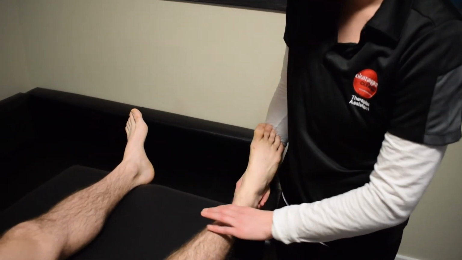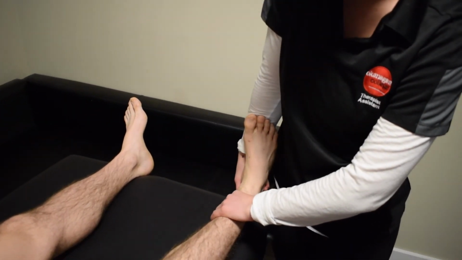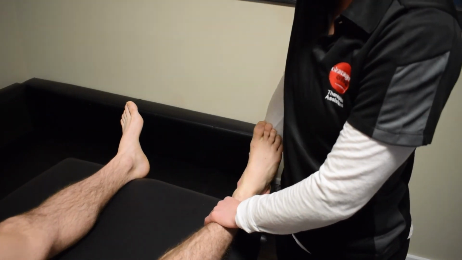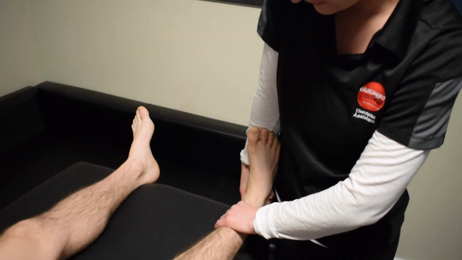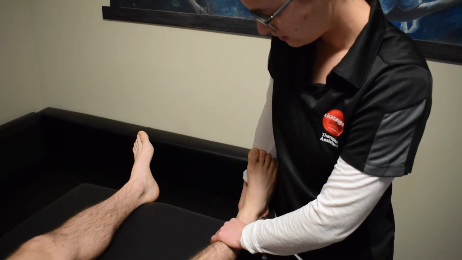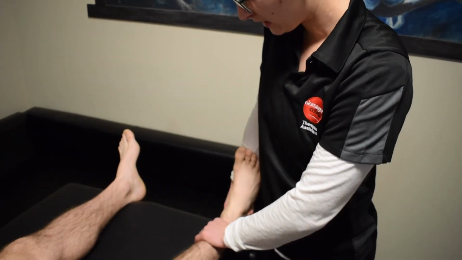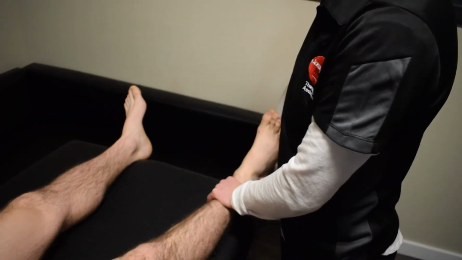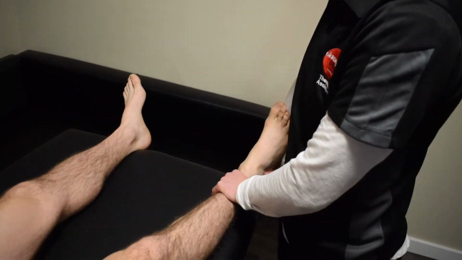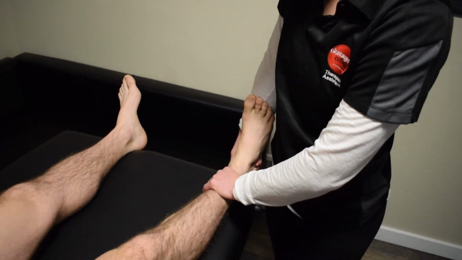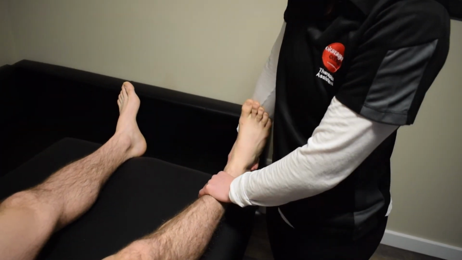So again, I cradle the heel. For inversion, I just twist my arm, twist up the shoulder, invert the foot. Eversion, opposite side, again using your shoulder and your body instead of just your wrist. And that is the ankle.